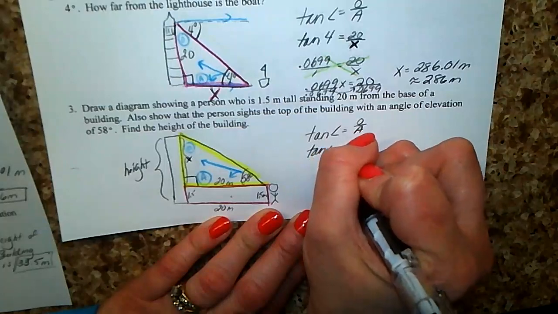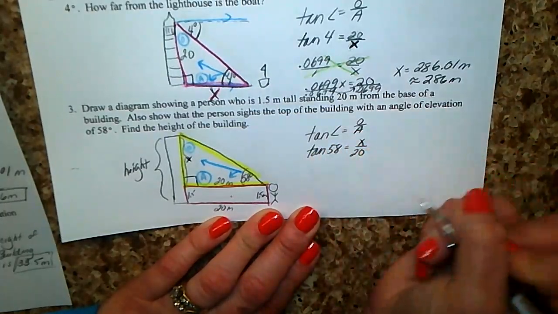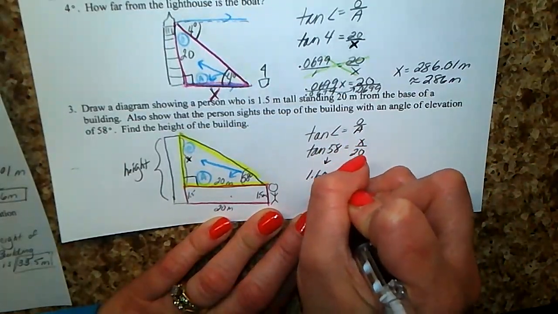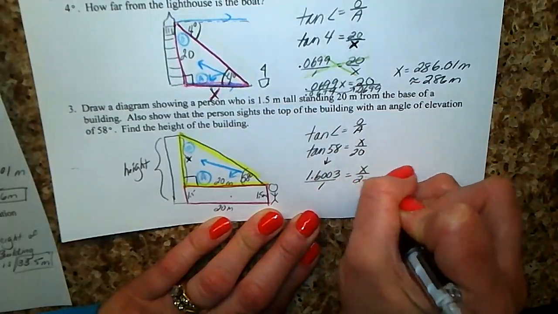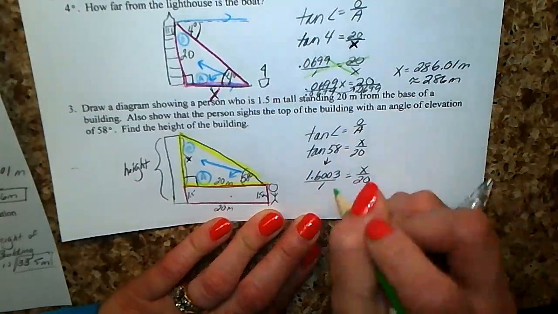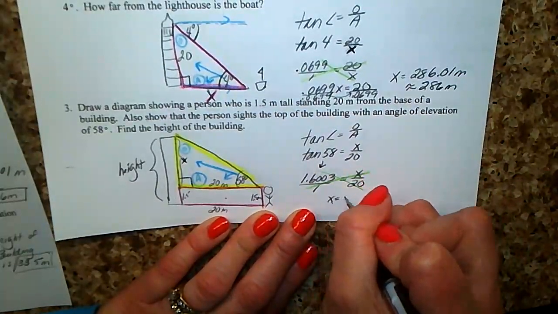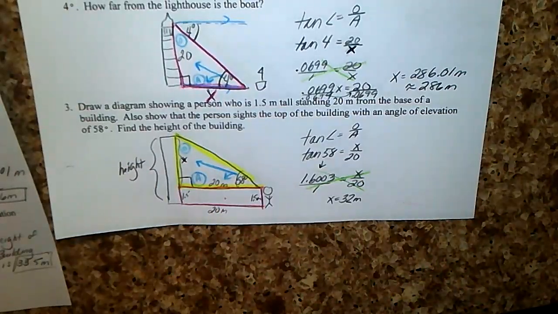The tangent of 58 is equal to our opposite x over our adjacent of 20. And we need to get that tangent of 58. That's 1.6003 over 1, right? Setting up our proportion here, and we cross multiply. And when we cross multiply, we end up with x equaling 32. Now this one in the calculator actually works out to be 32.000, so it's about 32 meters.